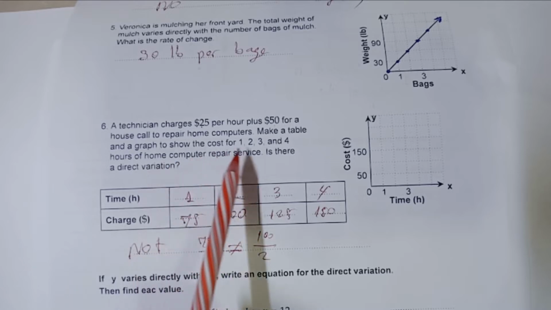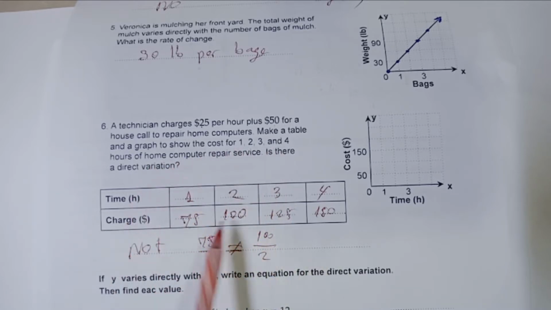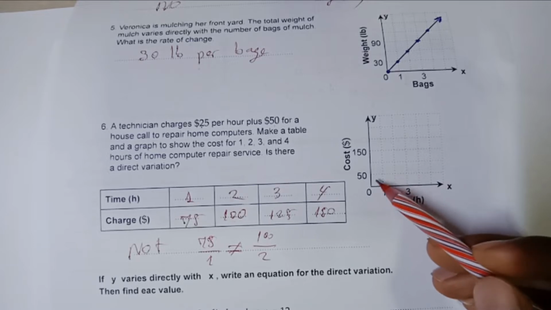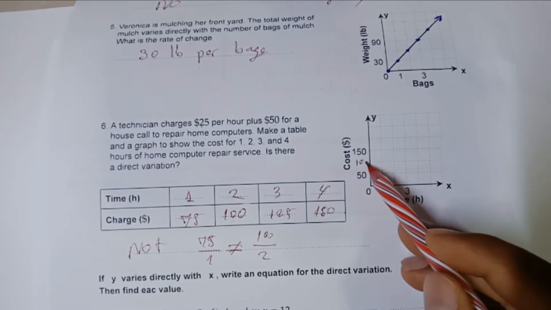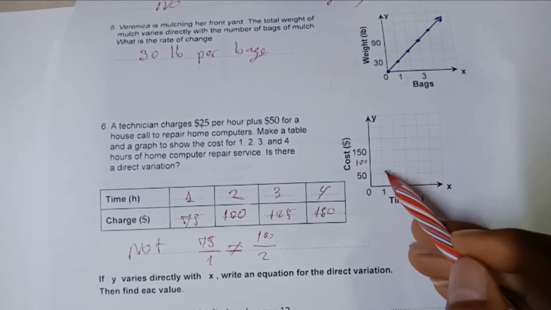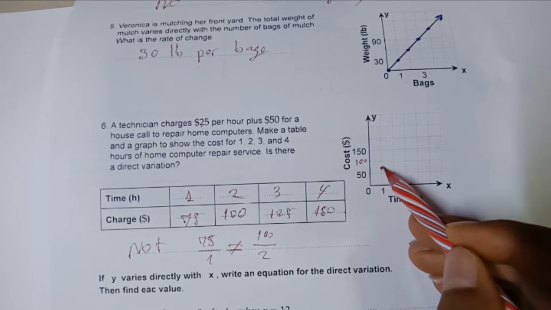Now they want us to make a table and graph. The table we have made, so let's graph it together. You have 50, 100 here. So 1 is 75, so somewhere here.